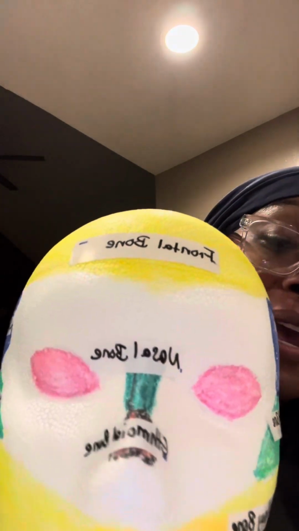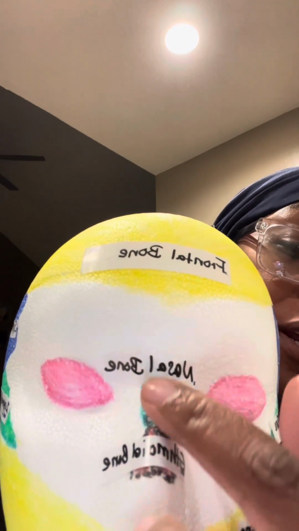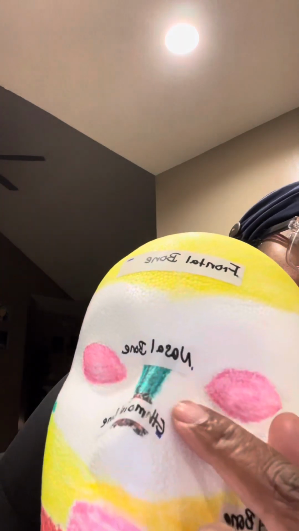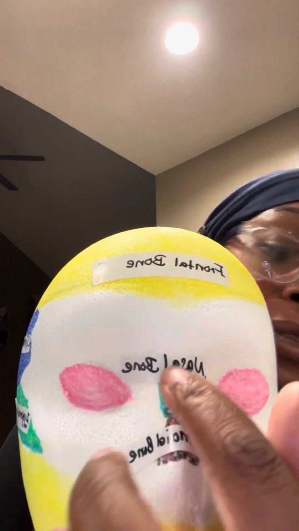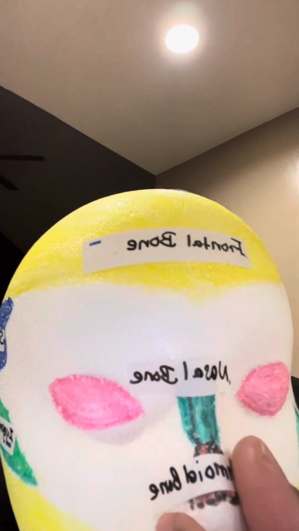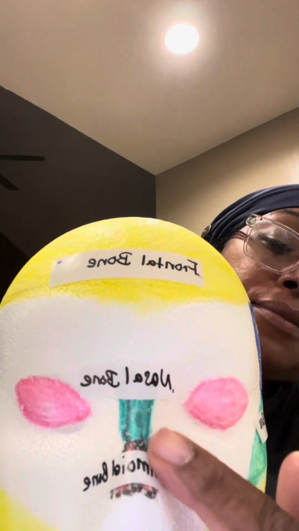Next up is the nasal bone right here in green. And you can see it is actually a pair bone. And this bone forms the bridge of the nose, and is actually superiorly at the bridge of the nose. And this is called the nasal bone.